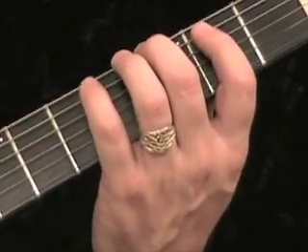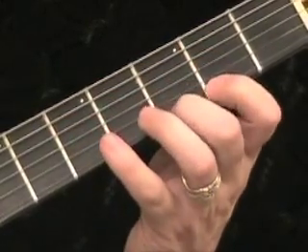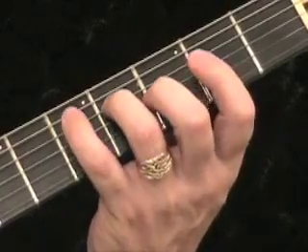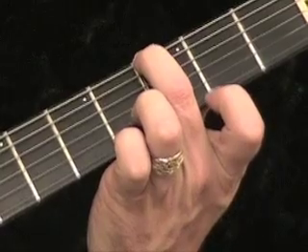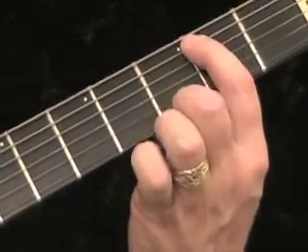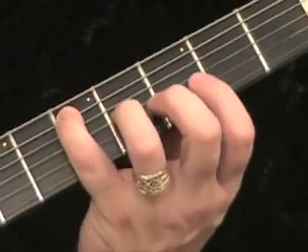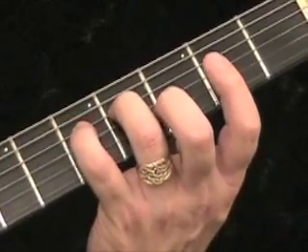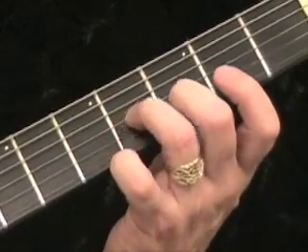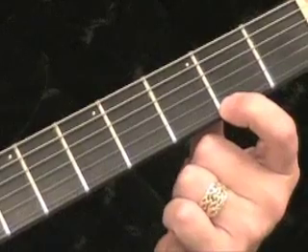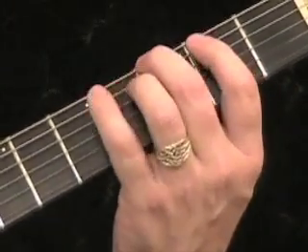So here's the G major 7 arpeggio. So it starts on the 3rd fret, 6th string, 2nd fret, 5th string, 5th fret on the 5th string, 4th fret on the 4th string, 5th fret on the 4th string, 4th fret on the 3rd string, 3rd fret on the 2nd string, 2nd fret on the 1st string, and 3rd fret on the 1st string.